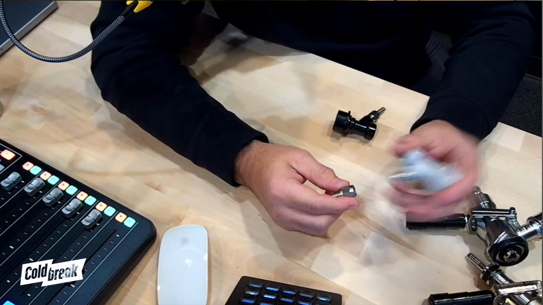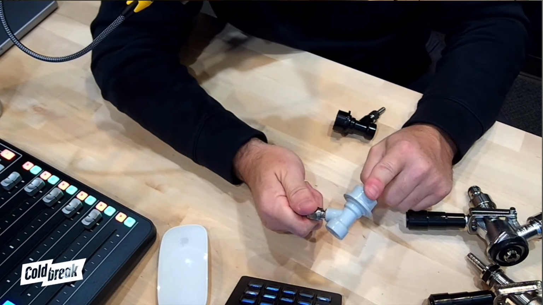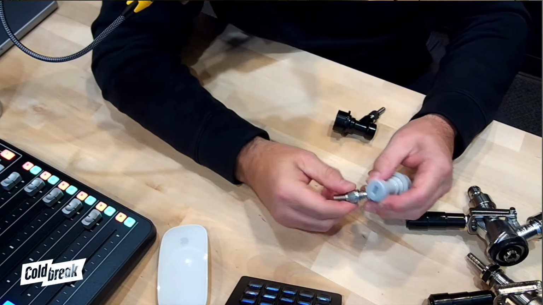This also allows you to unhook it, and it's easier to disassemble your system. Like if this fails and you've got a backup, it's easier just to unscrew this and then add the next one on top of it.